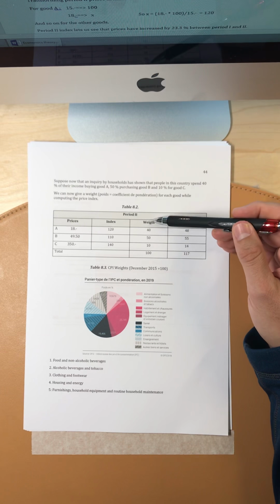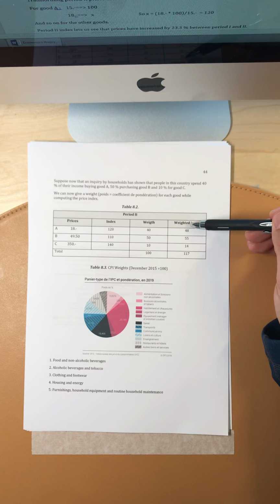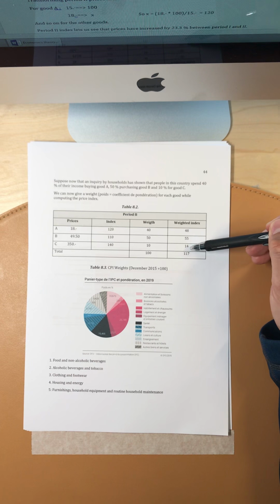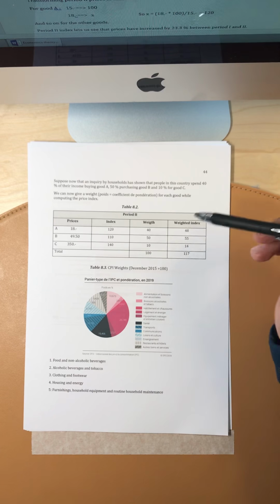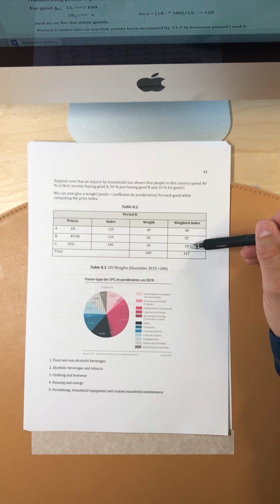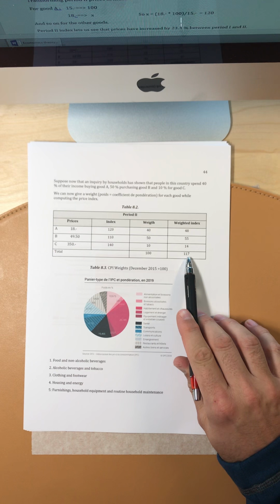So obviously the total of the weight is always equal to 100, and you just add the three weighted indexes: 48 plus 55 plus 14. So the new weighted index is equal to 117.